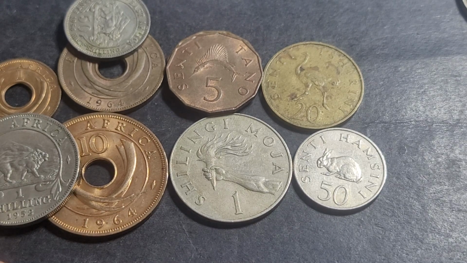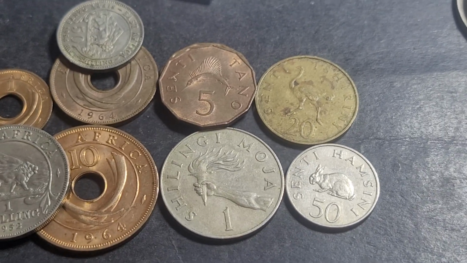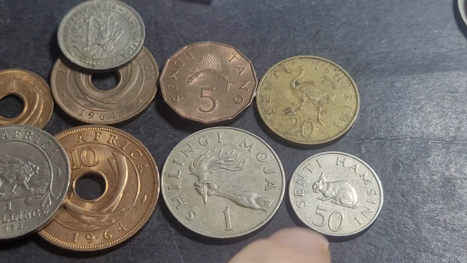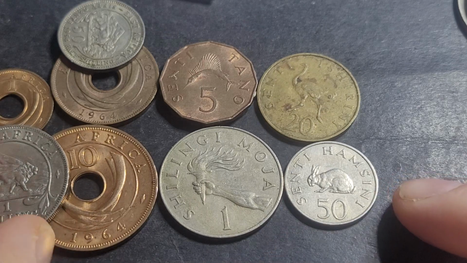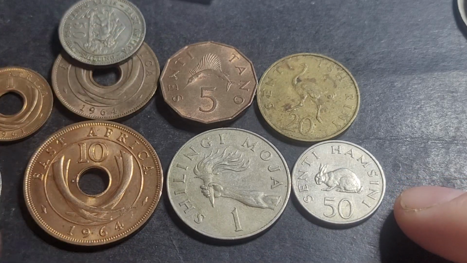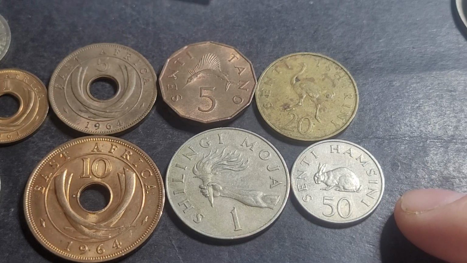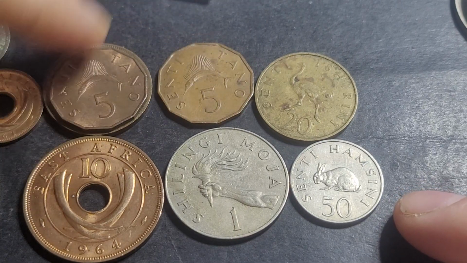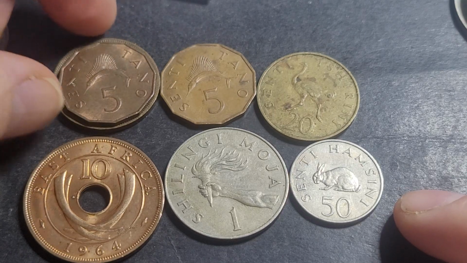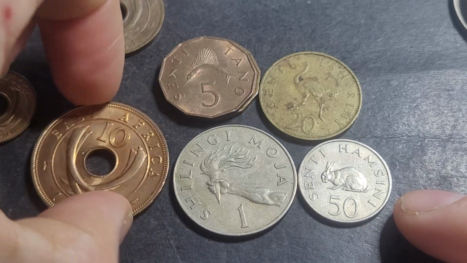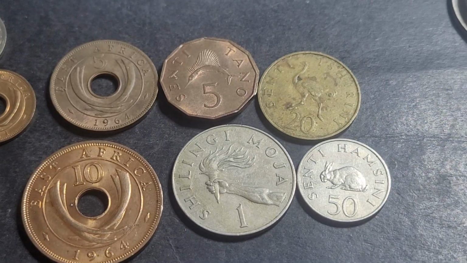That is a scallop shaped coin with a zebra on it, although there are various species of zebra. Okay, so they issued a 5, a 20, a 50, and a 1 shilling. And as you can see, they changed the size of the 5 cent and the 5 centy to reflect the reduction in the purchasing power of the coin. They didn't worry about the 10 cent or 10 centy. They just issued a 20.